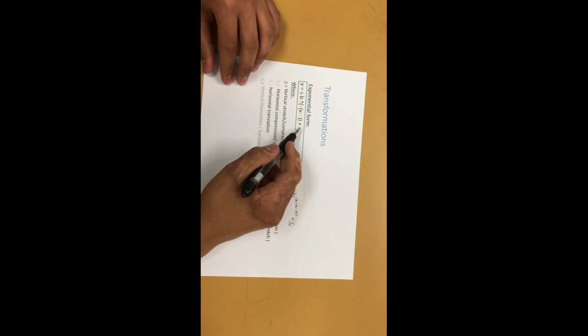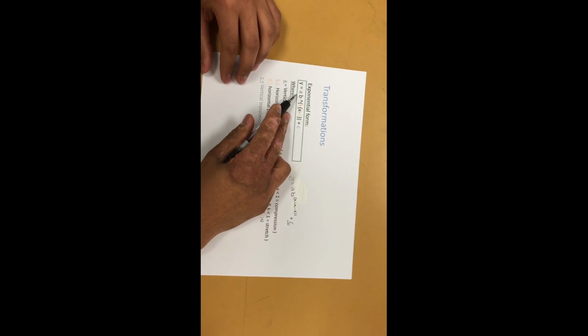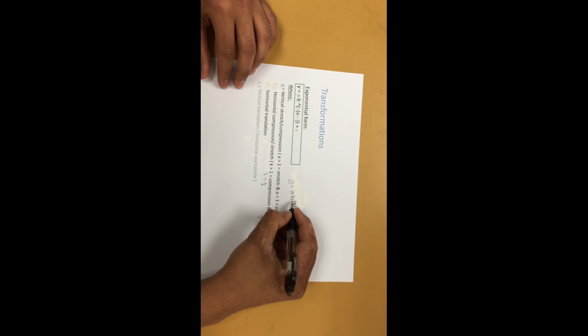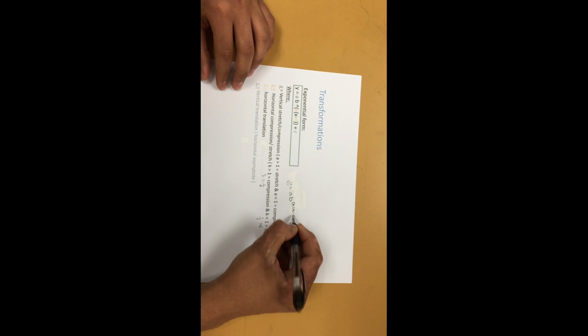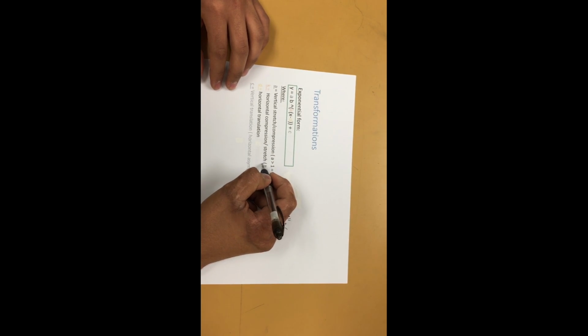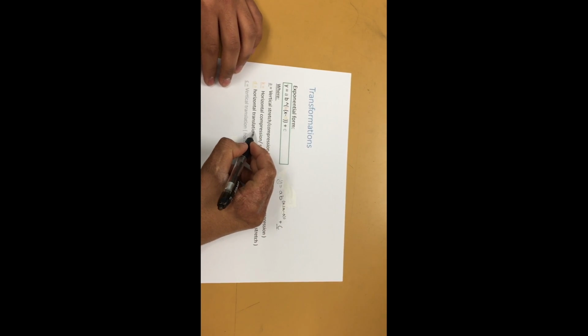Transformations of exponential functions take the shape y equals a times b to the power of k brackets x minus d, and then plus c. In this instance, a is the vertical stretch or compression, k equals horizontal compression or stretch, d equals horizontal translation, and c equals vertical translation, which is also the horizontal asymptote.